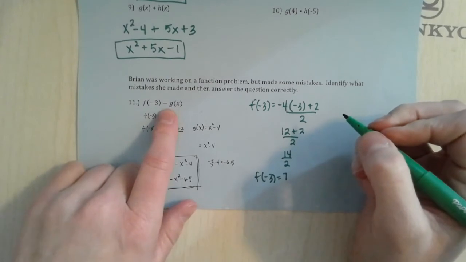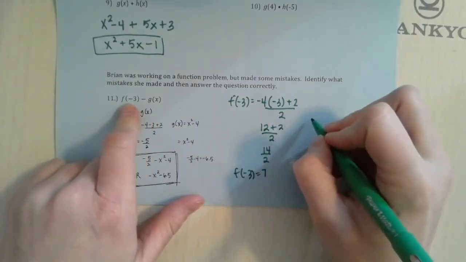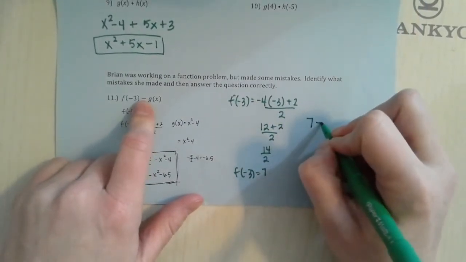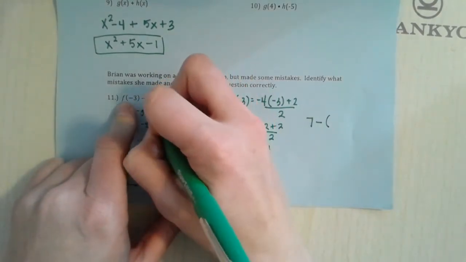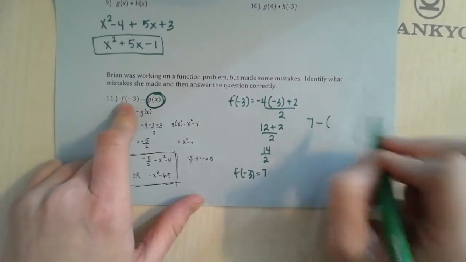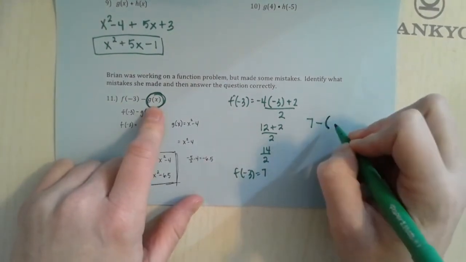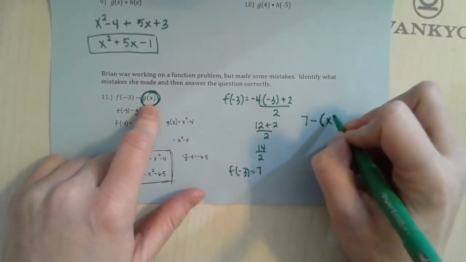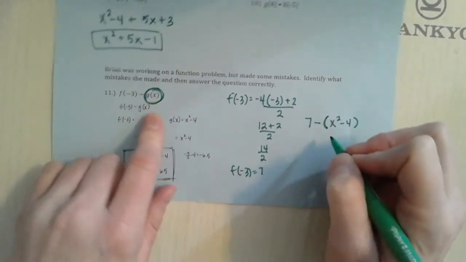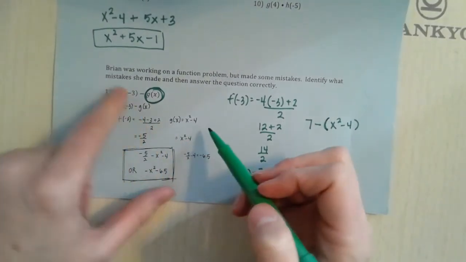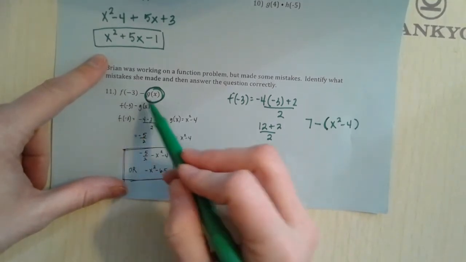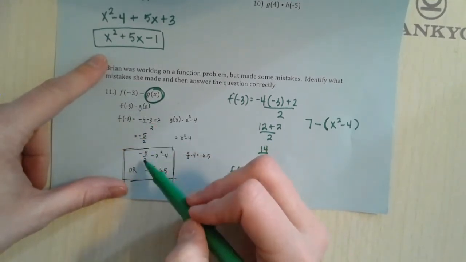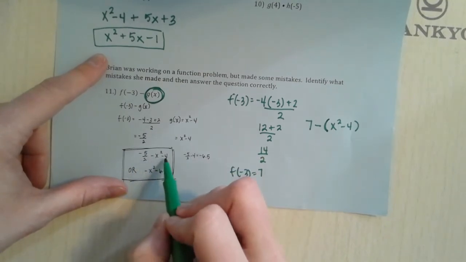We're going to subtract that from g of x. So we have our f of -3, which is 7, minus our g of x. So we're going to put this whole thing in parentheses, because if you have a function, it should be in parentheses. G of x is x squared minus 4. So at this point, Brian just kind of smushed them together right here. So he forgot to multiply right there, and then he just wrote minus x squared minus 4.